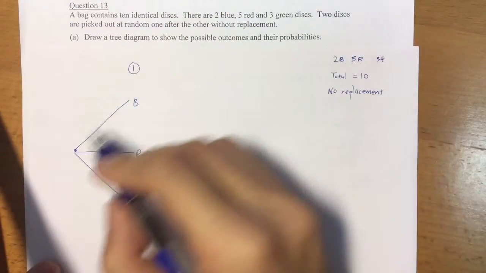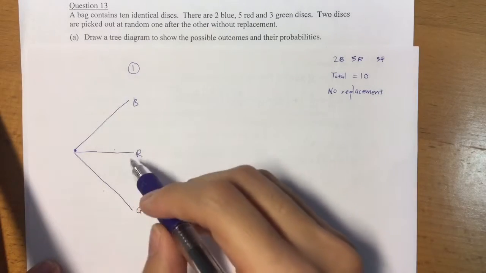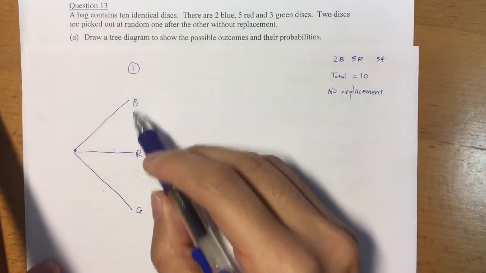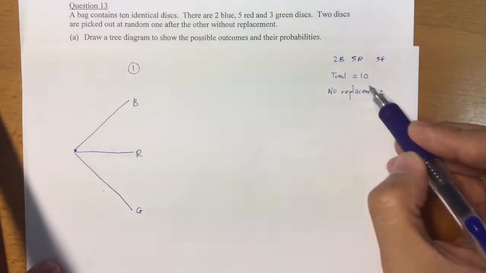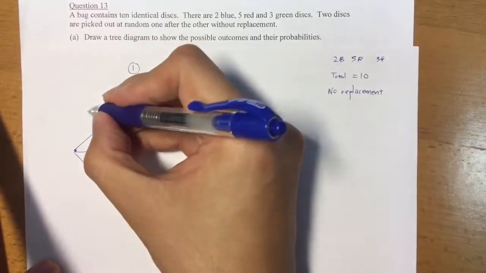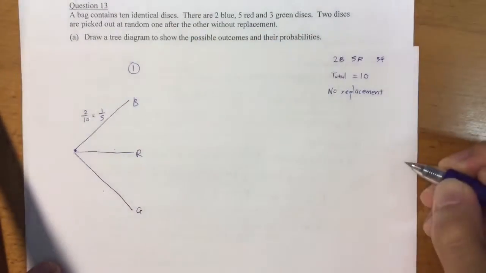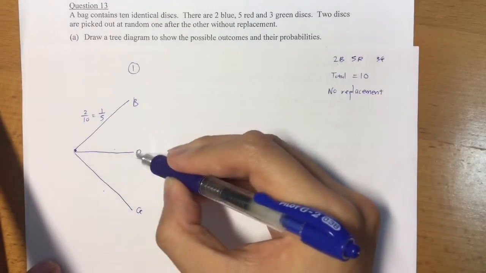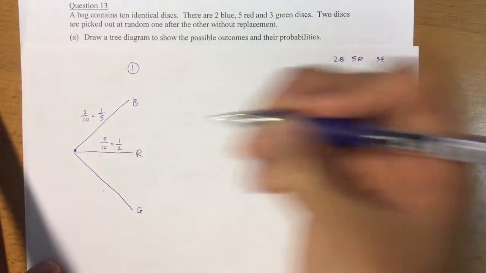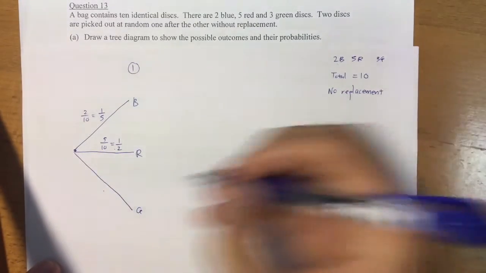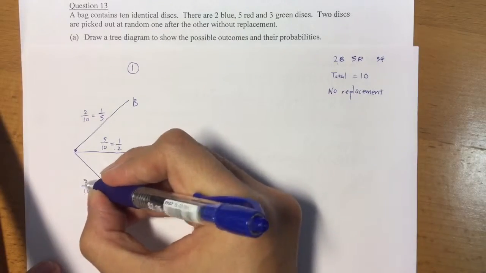Now, when we do a tree diagram, we actually have to write down the associated probability. Very simple. The first pick: what's the probability of getting a blue? The number of blues out of the total number. So we have 2 out of 10, which simplifies to 1/5. Next, probability of getting a red: 5 out of 10, which simplifies to half. Last but not least, green, 3 out of 10. It doesn't simplify any further.